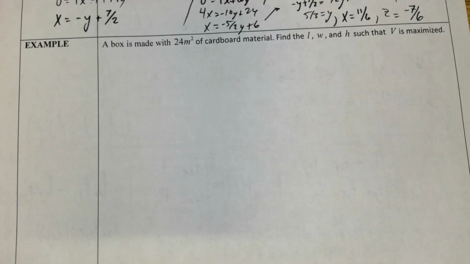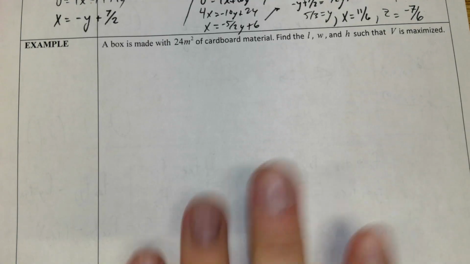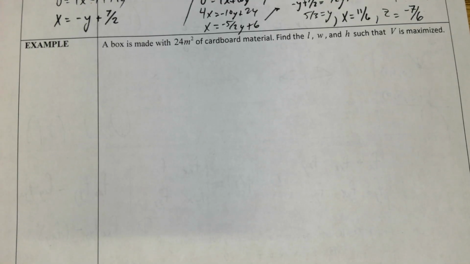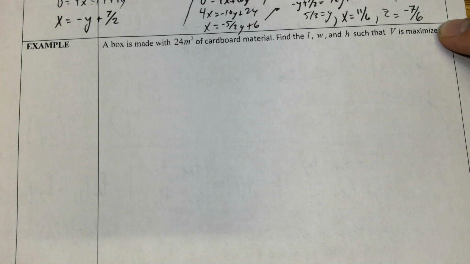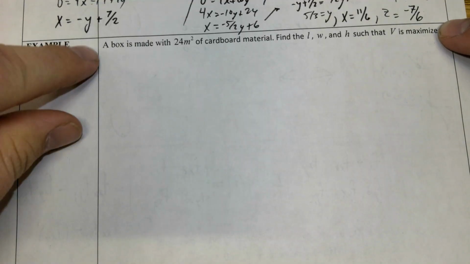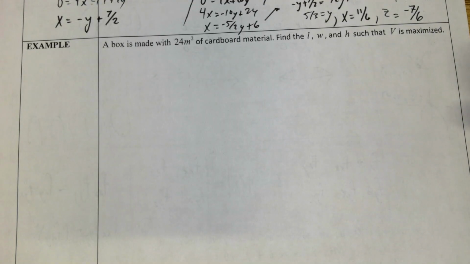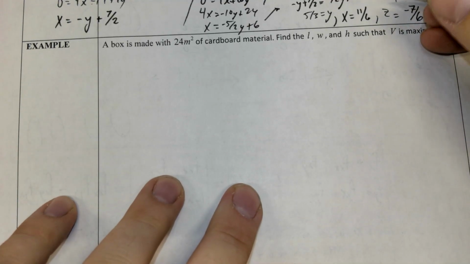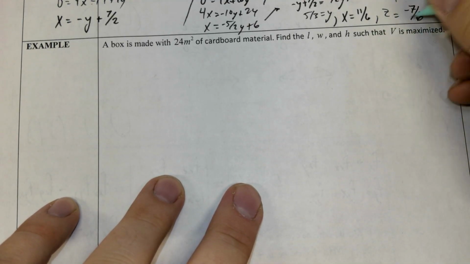I have a box. I have 24 square meters of cardboard. Make the biggest box you can. Notice this box is going to have a lid on it. A lot of these examples sometimes have lids, sometimes don't have lids. Probably should have made that clear in the instructions here. But let's make a box with a lid. I want to maximize V.